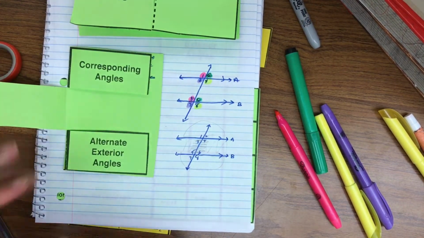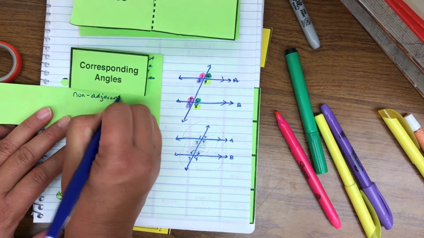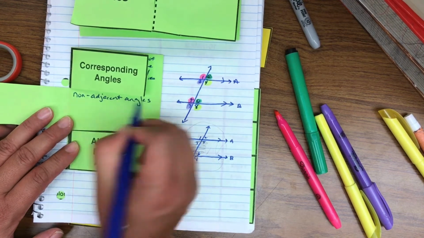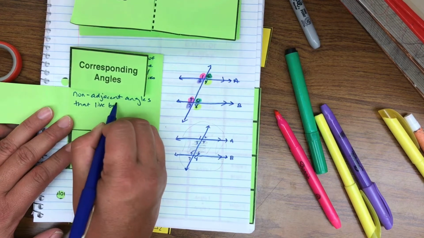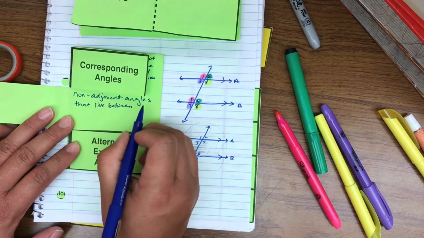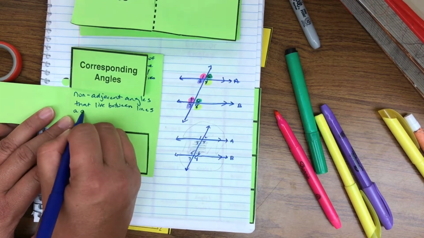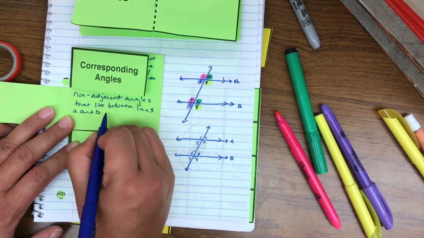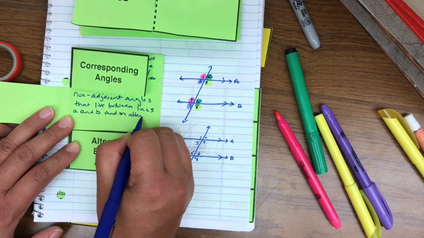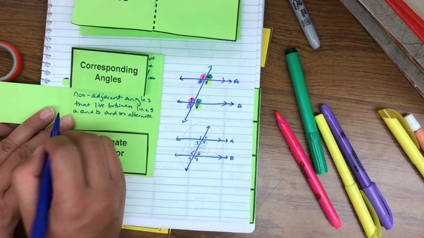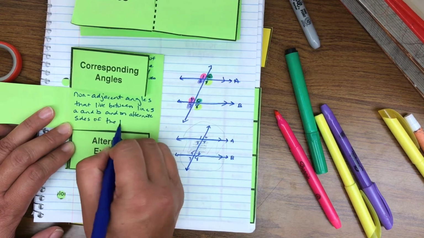They are non-adjacent angles that live, I keep saying live, that's just the word I'm using, we know it's not alive, between lines A and B, and on alternate sides of the transversal.